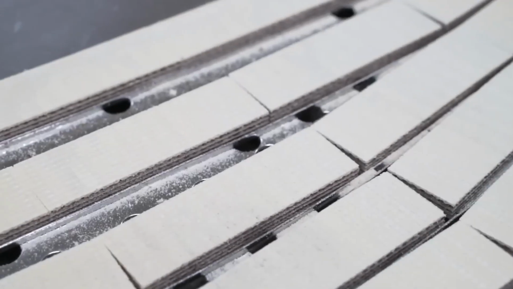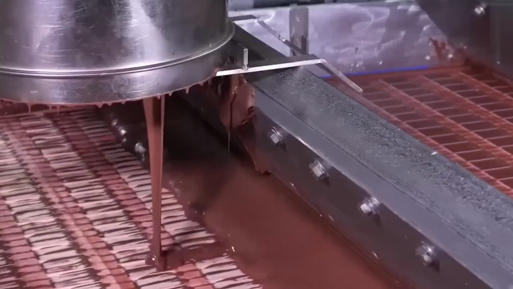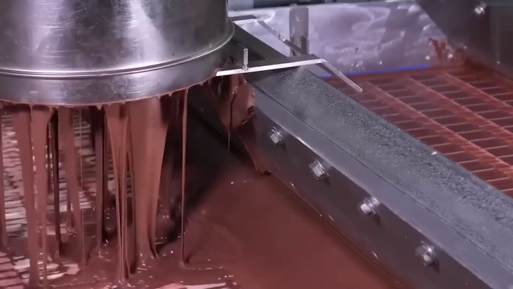After baking, the wafer sheets are cooled, cut to size, and layered with chocolate cream in between. This filling is made using crushed Kit Kat rejects to minimize waste and enhance flavor. Each Kit Kat has multiple layers of wafer and filling, stacked precisely by automated machinery.